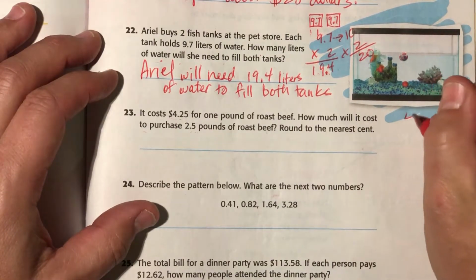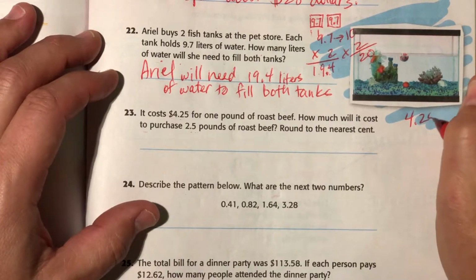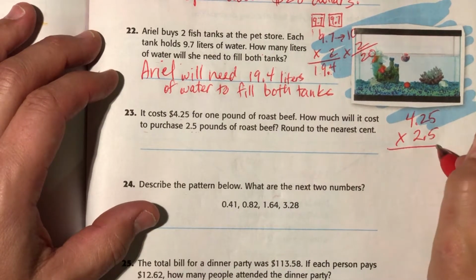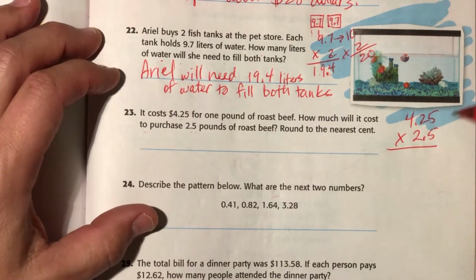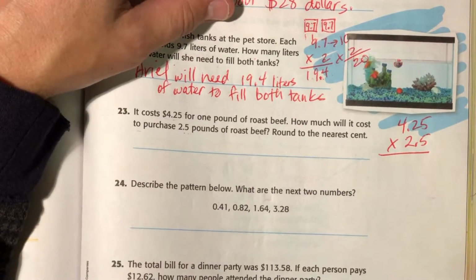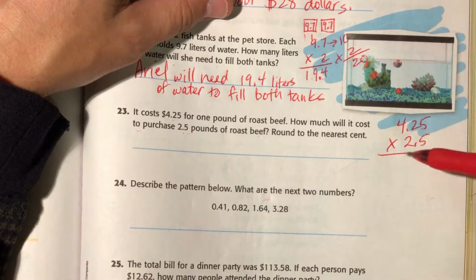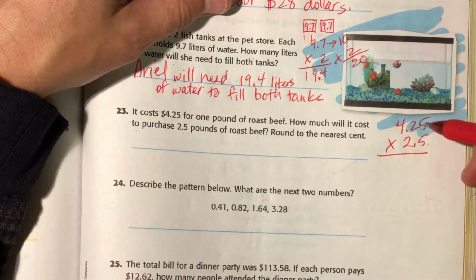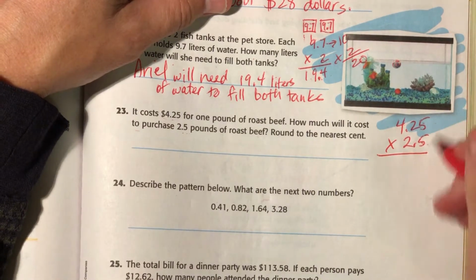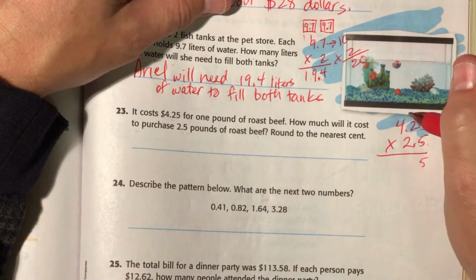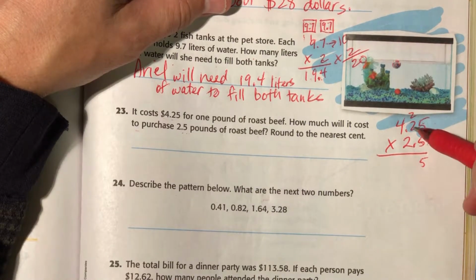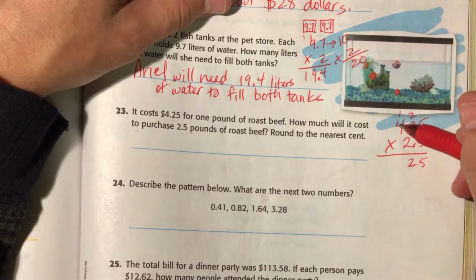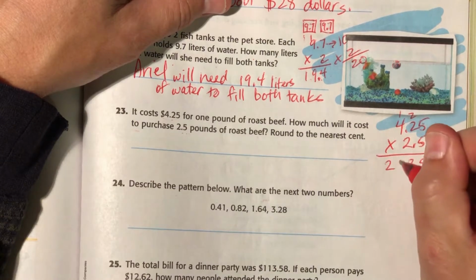So we're going to multiply 4.25 times 2.5. All right, decimal multiplication. Let's do this. Right now we're going to ignore the decimals, and we're just going to treat this like it's 425 times 25 to do our long multiplication. So 5 times 5 is 25, carry the 2. 5 times 2 is 10, plus 2 is 12. Put the 2 down, carry the 1. 5 times 4 is 20, plus 1 is 21.